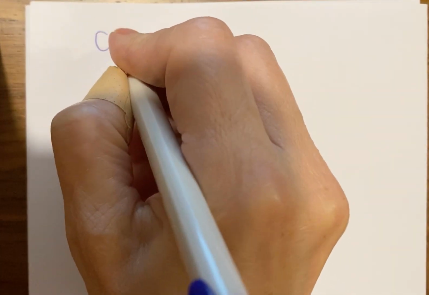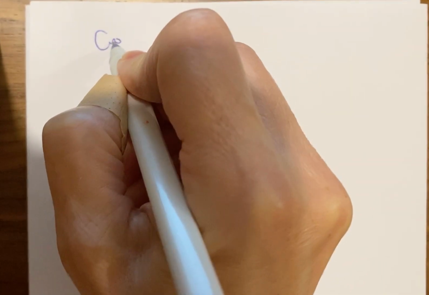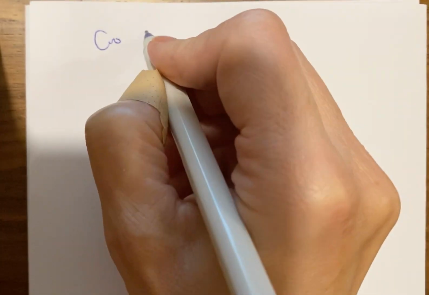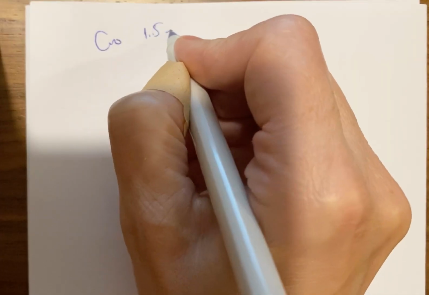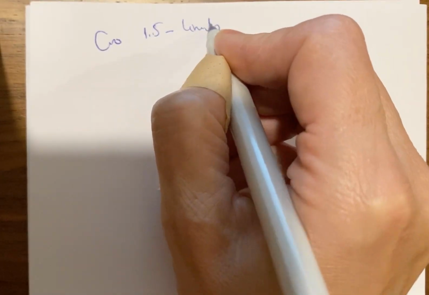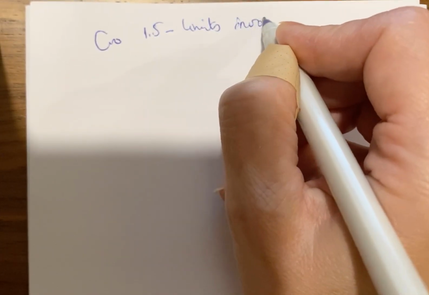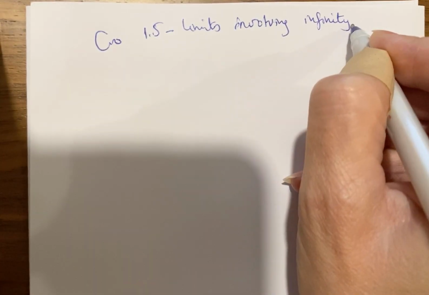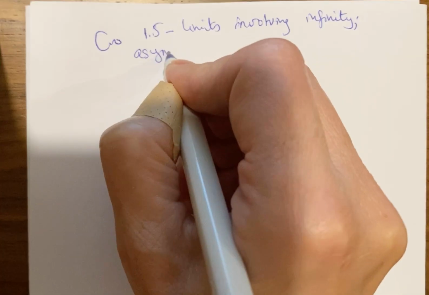Good morning, everyone. We're going to start with section 1.5. So I was going to write good morning, but section 1.5, which is limits involving infinity and asymptotes.